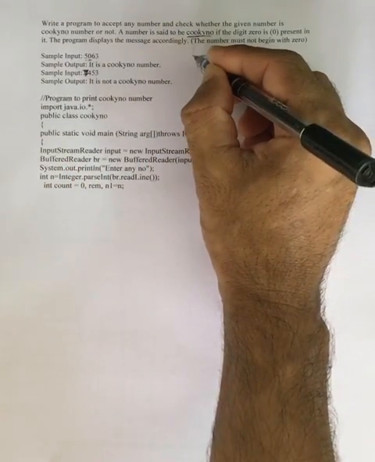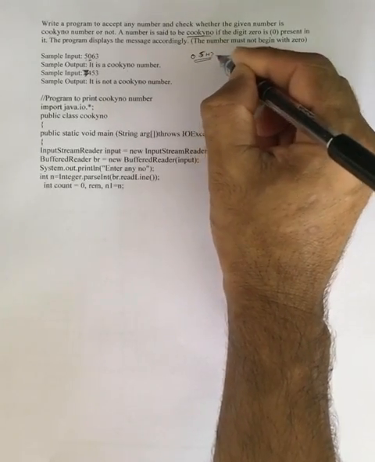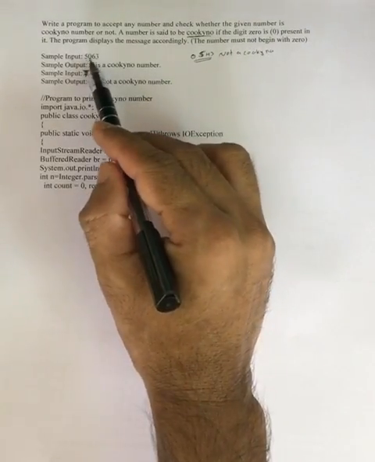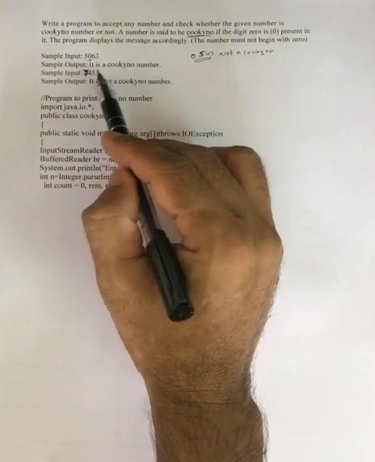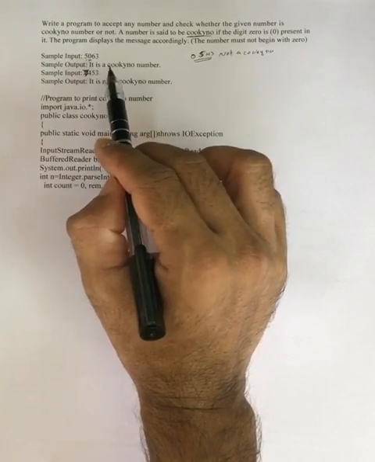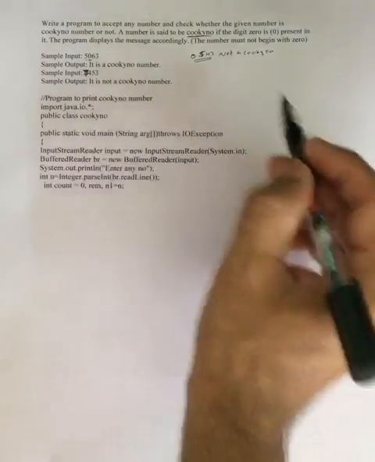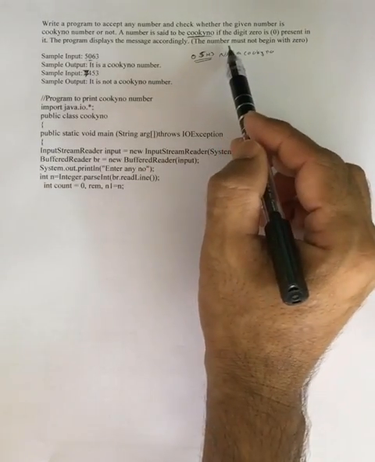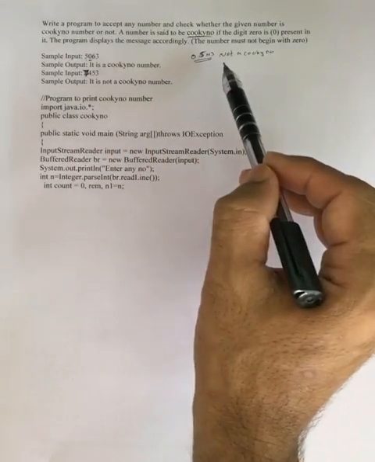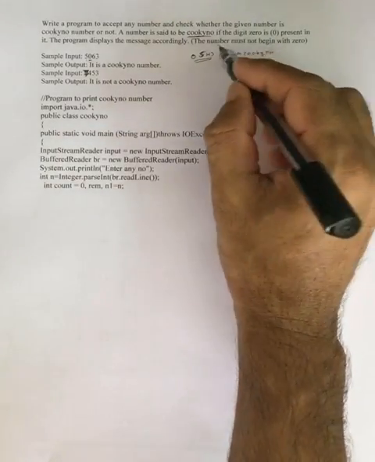Another thing is, if it begins from 0, like 0543, then this number is not a Cooky number. 0 can be within the numbers, but it should not begin with 0. And also there must be one 0 in the whole number. I hope you understood about this Cooky number, right? If the digit 0 is present in it, then it is a Cooky number, and at the same time, the number must not begin with 0. Two things you have to keep in mind.